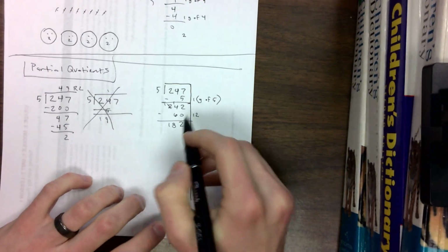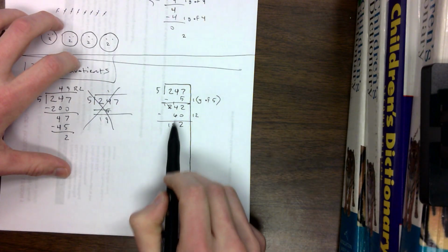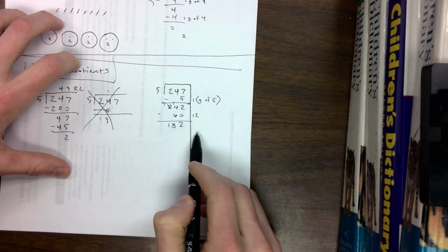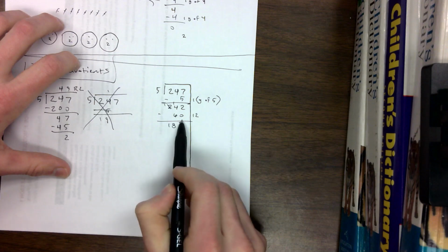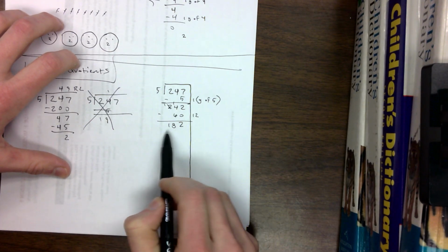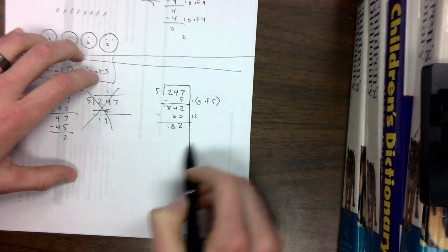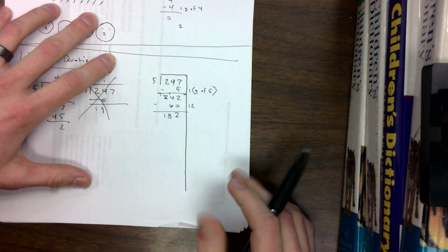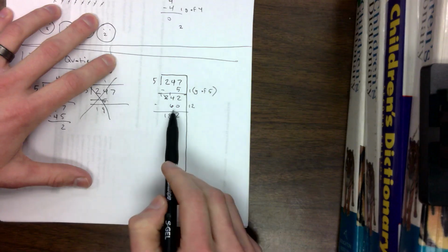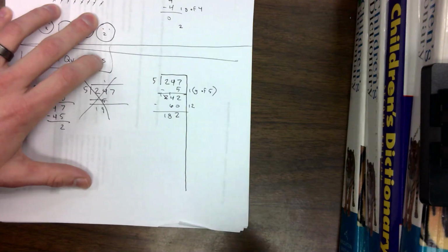Now, they could keep doing this. They could take another group of 60 away, and that'd be another 12. Or some of them might even think really efficiently and say, well, I know that 60 times 2 is 120, and I can take that from here. Or even 60 times 3 and take 180 away. 5 times 12 is 60, so then 2 times as much as that would be 24, 120.